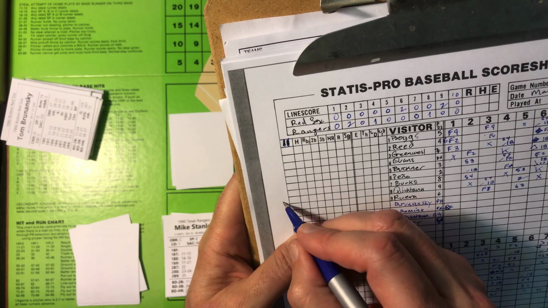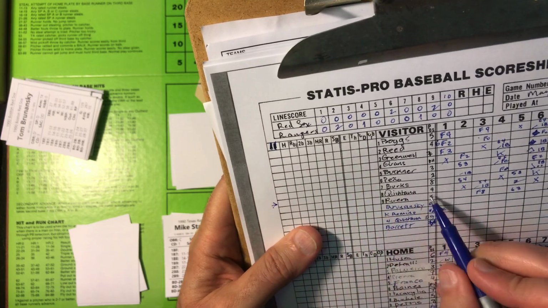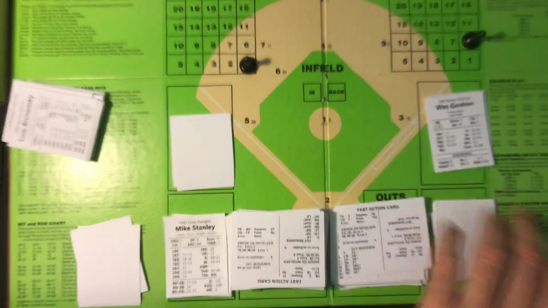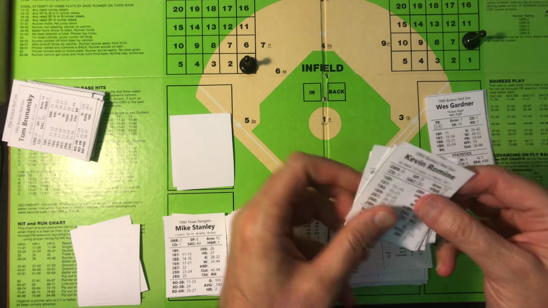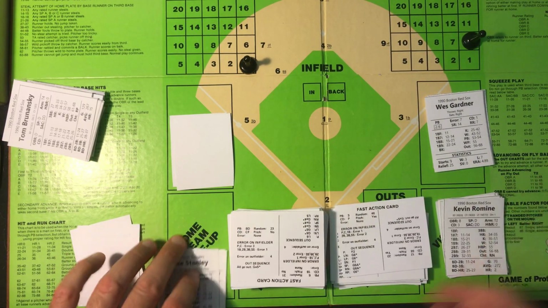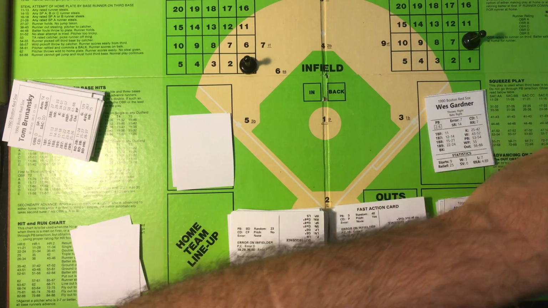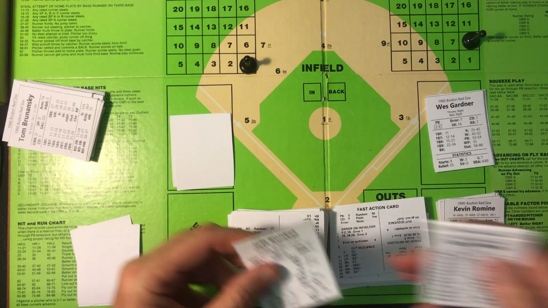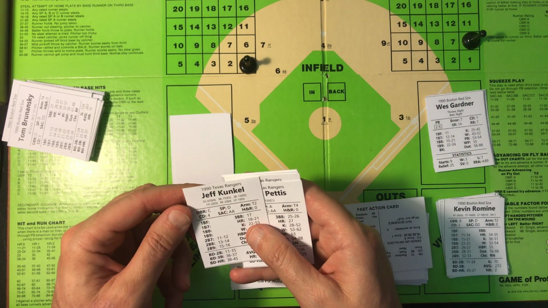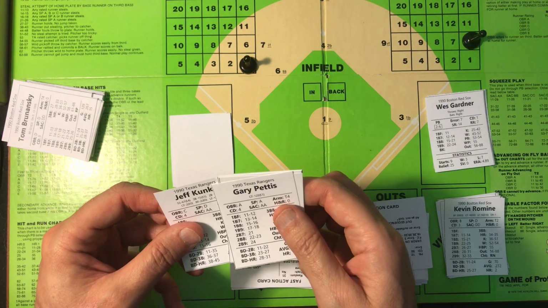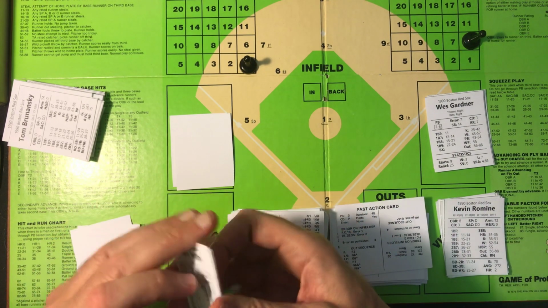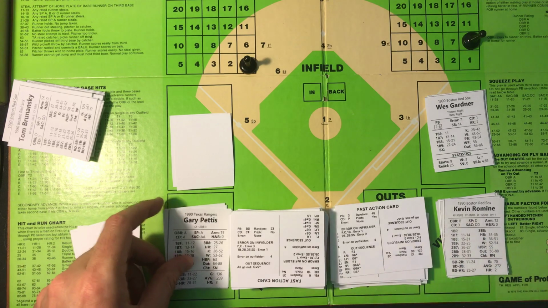He's up right here. Let's double check that and make sure that's the truth. Yep, Kevin Romine's right there. Stanley's out. Kunkel is in. He'll be the third baseman. He's an E5. Okay.